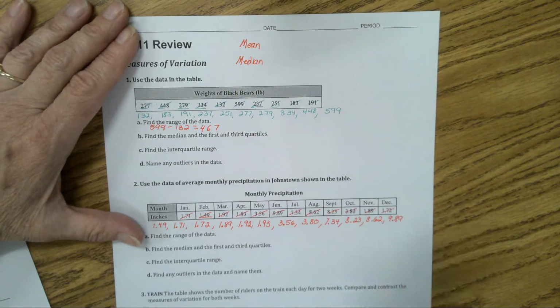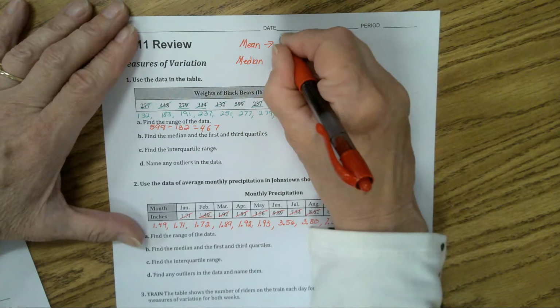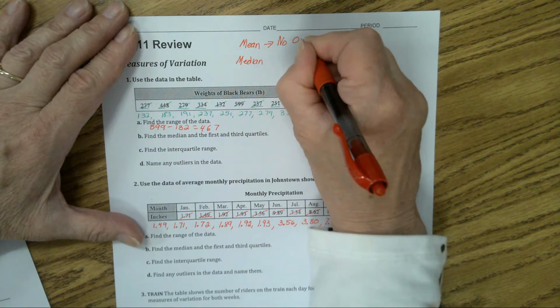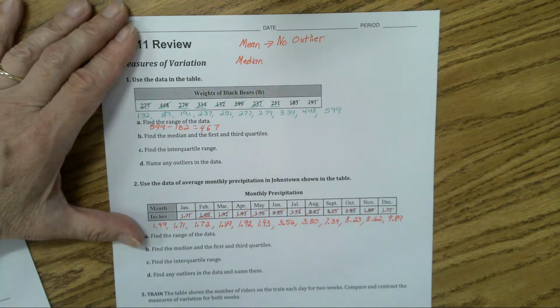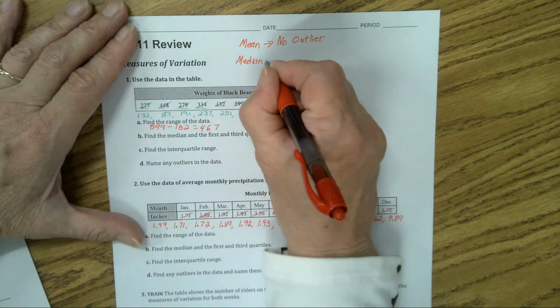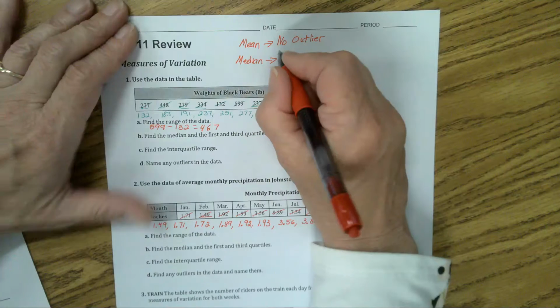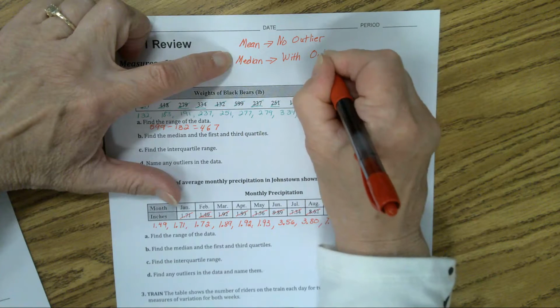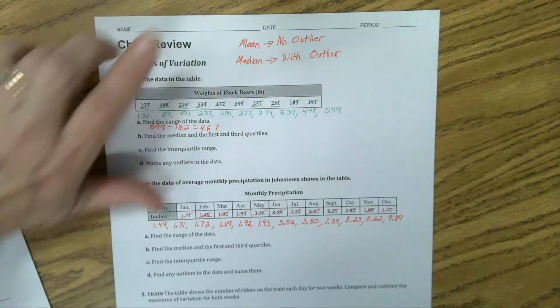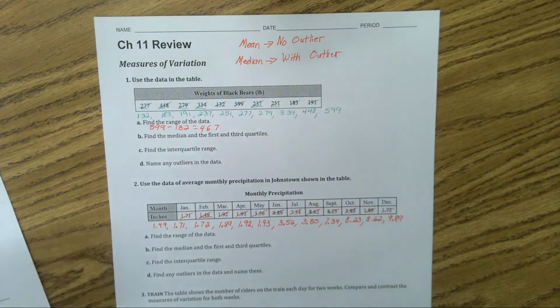You use the mean when there is no outlier. So when you have a data set and there is no outlier, you use the mean. Now, if you have an outlier, and you all know what an outlier is, it's either a really, really large number or a really, really small number compared to the rest of the data set. If you have an outlier, you use the median. So when do you use the median? With outlier. All right. So let's say that we're looking at this data set here.